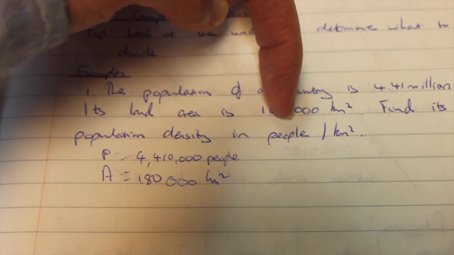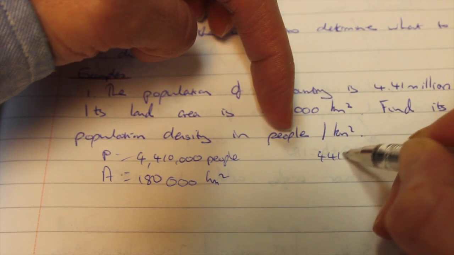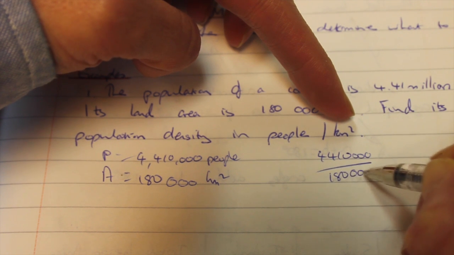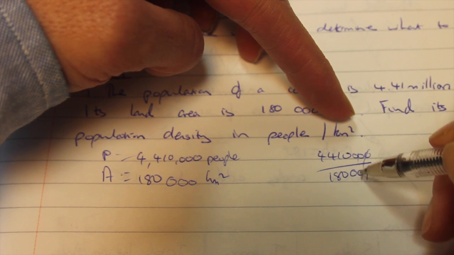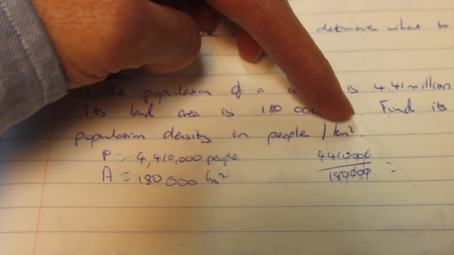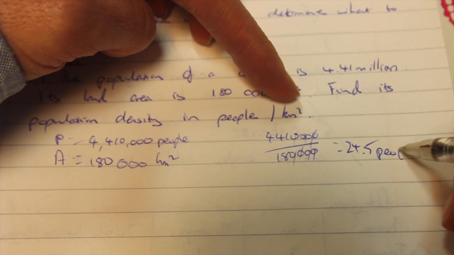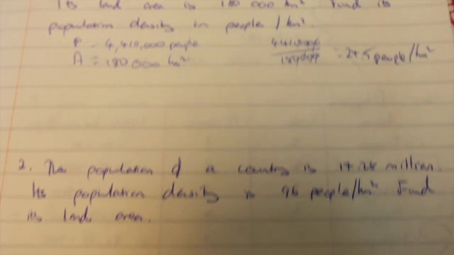Now if you look at the units, it tells you what to do. So you're taking your people and you're dividing it by your kilometres squared, or sorry, your area. So putting those into the calculator, I can take some of those noughts off, so I'm not putting all them through. 441 divided by 18 gives me an answer of 24.5 people per kilometre squared.